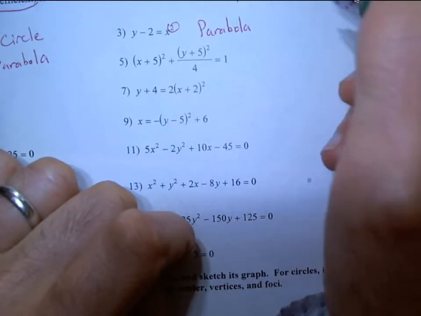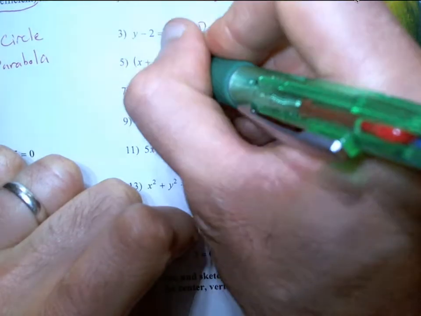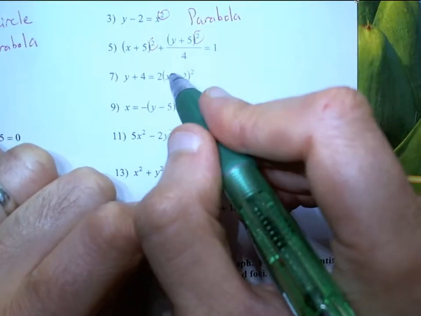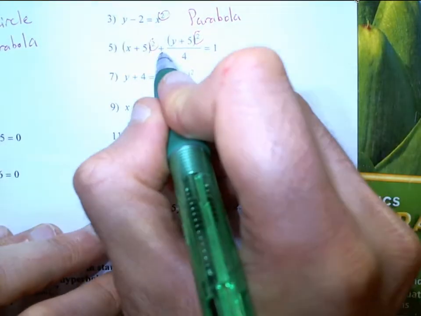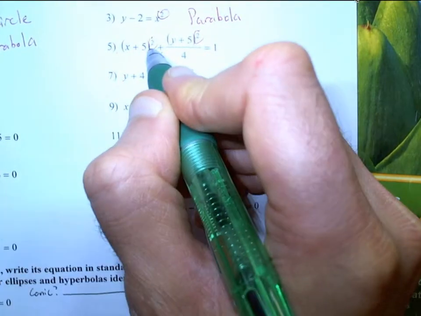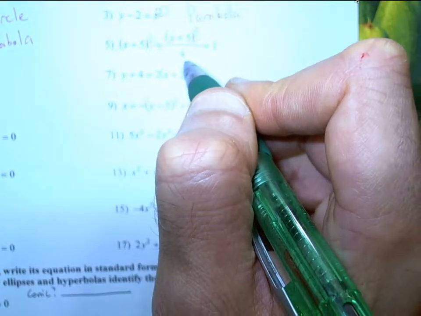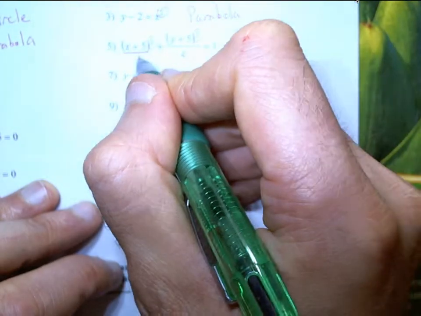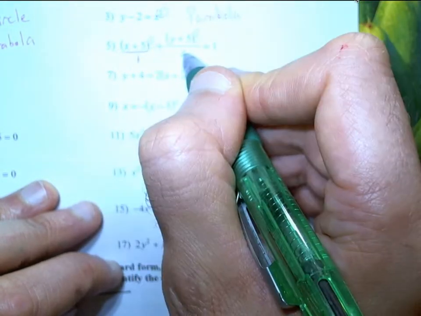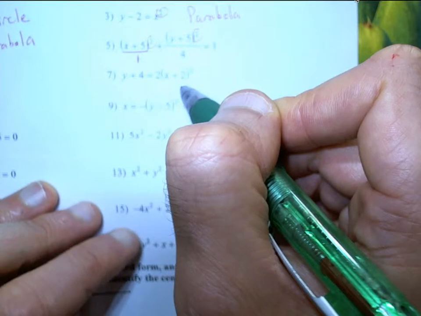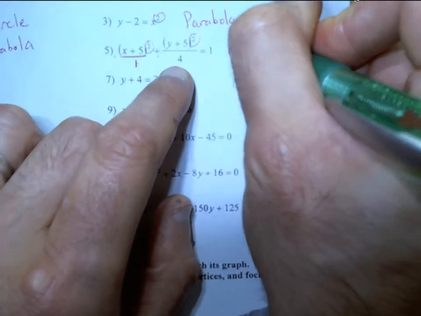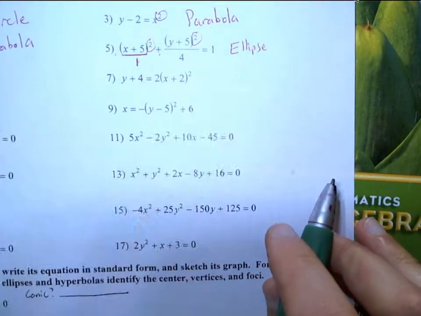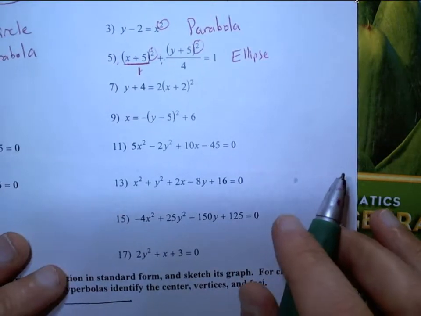Number 5, let's take it step by step. Is it a parabola if I have two squared terms? No. Next up, let's look for a minus sign. Is there a minus sign in front of either one of these? It's not a hyperbola, so now it's either going to be an ellipse or a circle. You can put this over 1 if you want. Knowing that these two numbers are different, which one would it be, a circle or an ellipse? It would be an ellipse. It's stretched more in the y direction. This is the major axis. Okay, I think you've got the idea. So go ahead and classify the next 4, please.